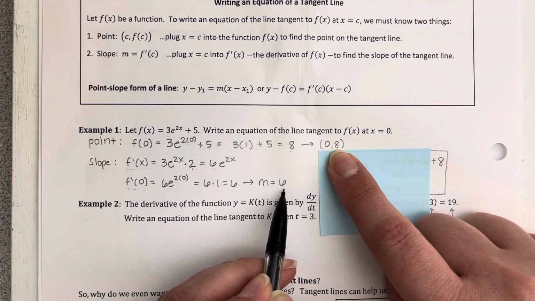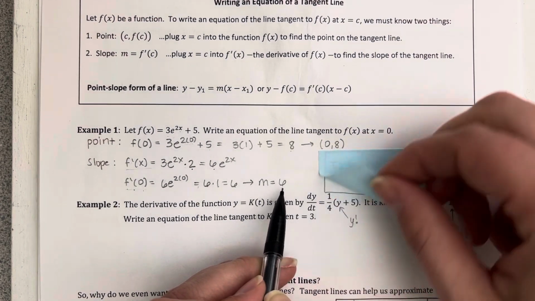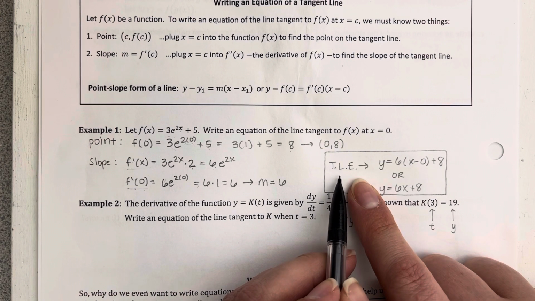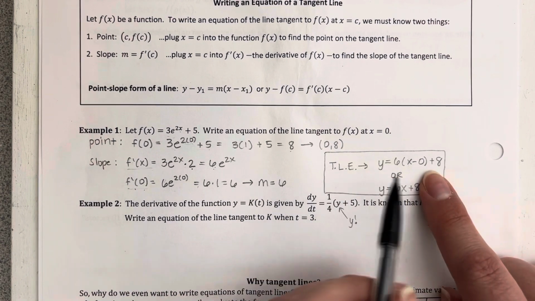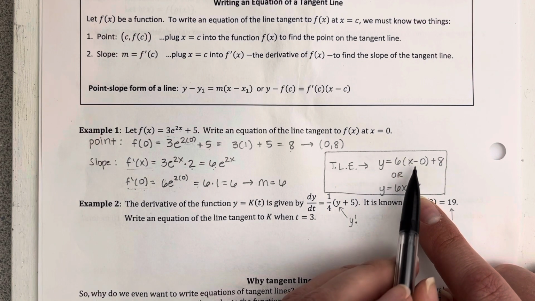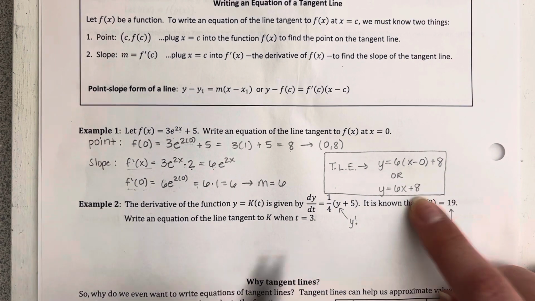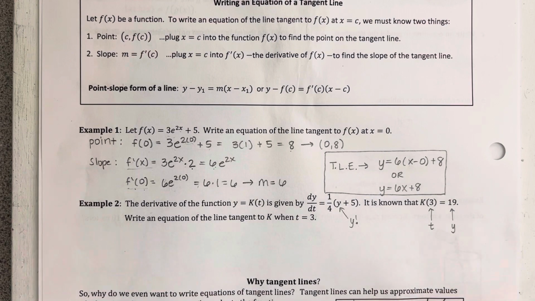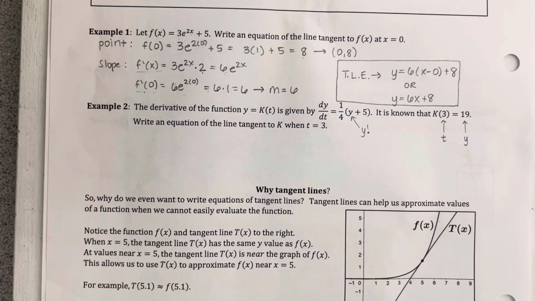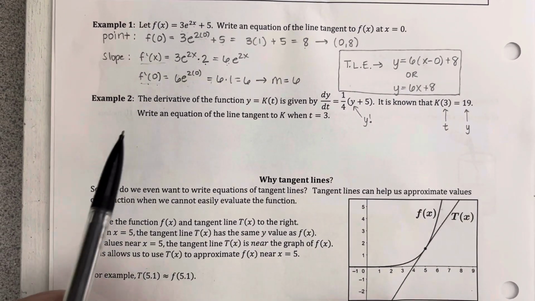Now I can take my point (0, 8) and my slope of 6, and I can write my tangent line equation. TLE is an abbreviation for tangent line equation. Because we have a 0 here, feel free to rewrite it in slope-intercept form, taking that 0 part away. All right, so that should have been a very quick review of how to write a tangent line equation, which I feel like we've done plenty of. Let's move on to example 2.